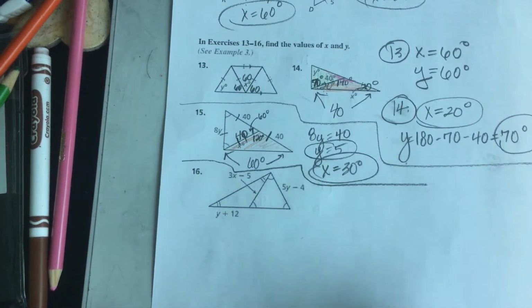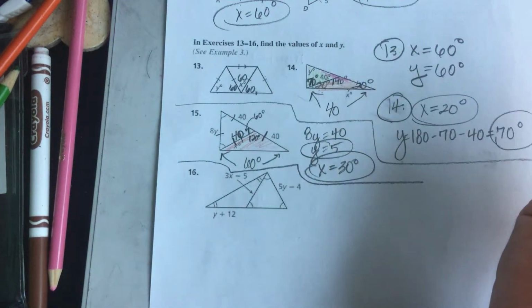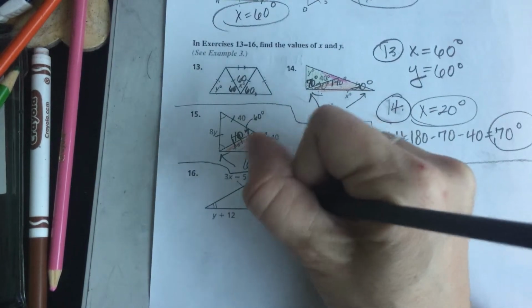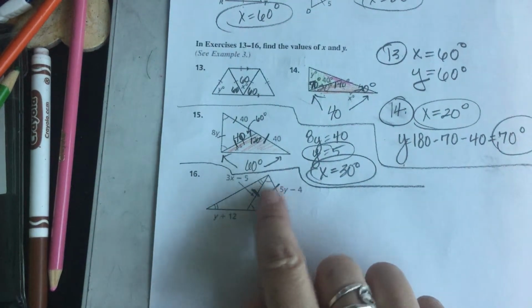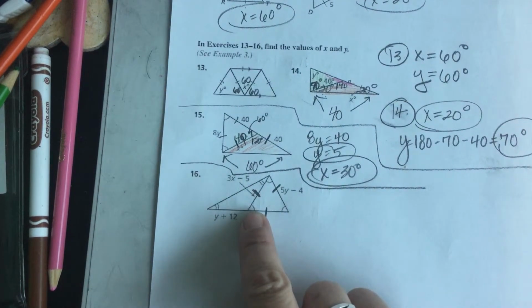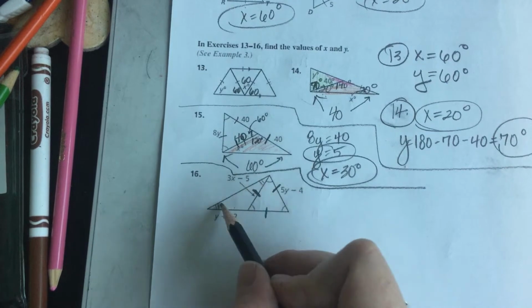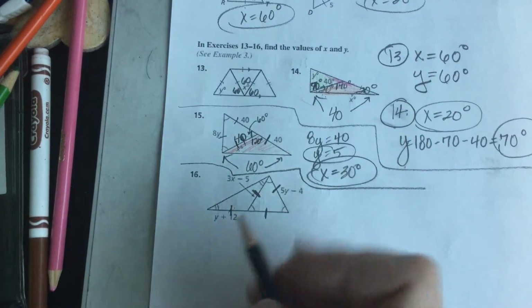And then last but not least here, this one's interesting. All these side lengths are the same because of the equiangular. You see what I just marked? All the side lengths here are the same because of the equiangular. The thing about this other triangle too then is these two base angles being the same tells me that this is the same length as all the rest as well.